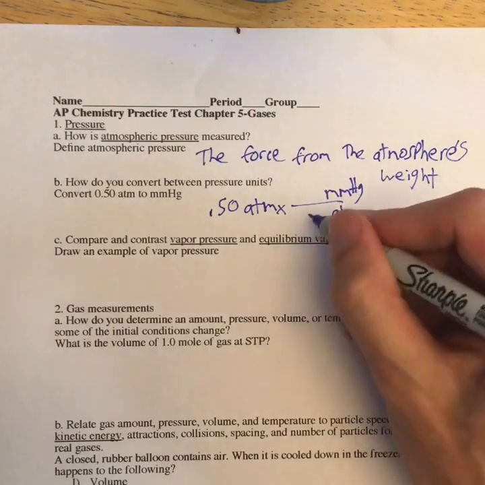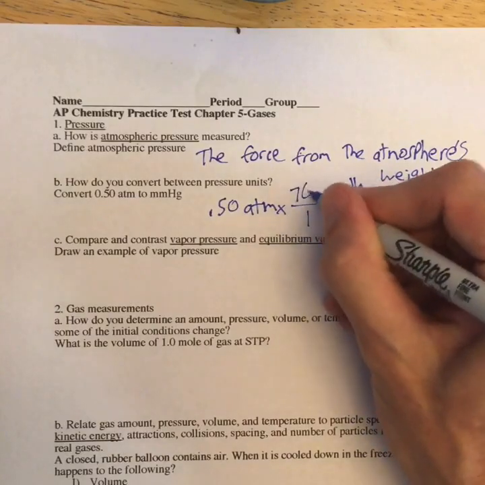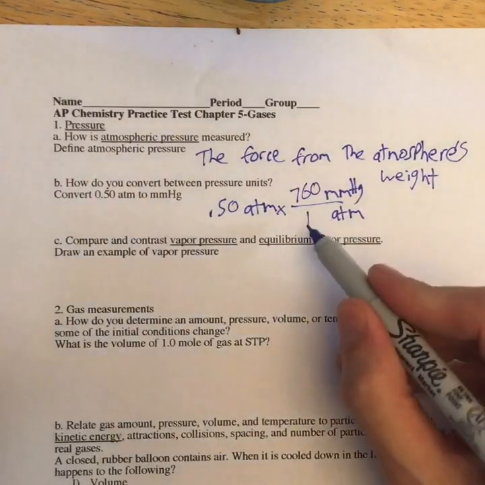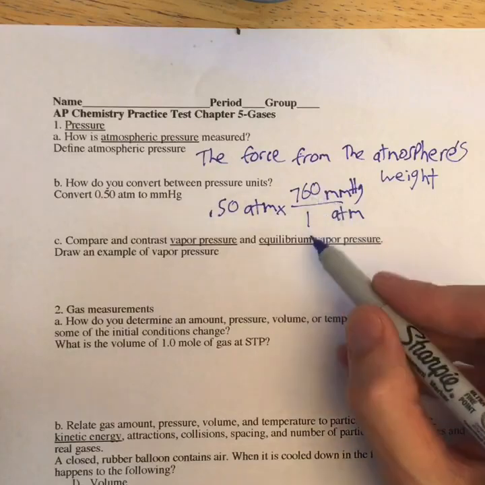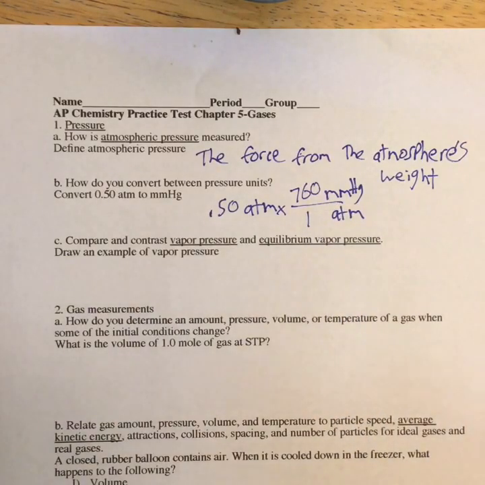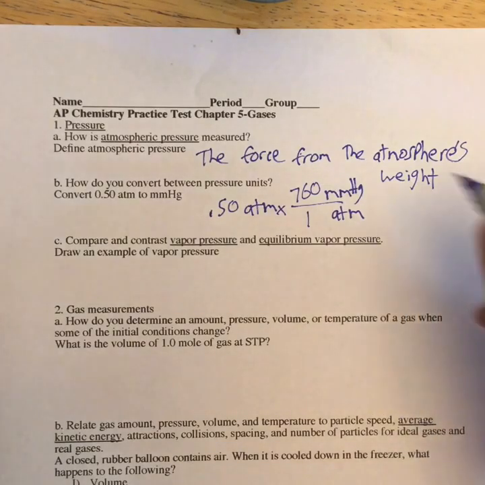Okay, so anyway, 1 atmosphere is 760 millimeters of mercury. We can decide these are exact. I look up every year whether they are or not, and one of either millimeters of mercury or torr is exact, and the other is almost, so that's close enough.